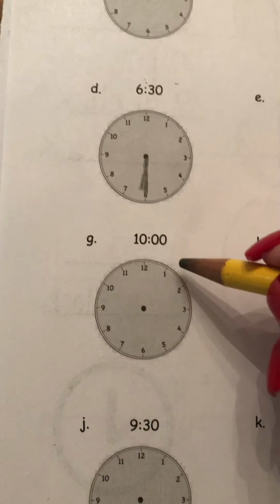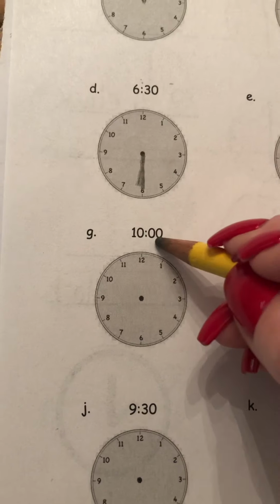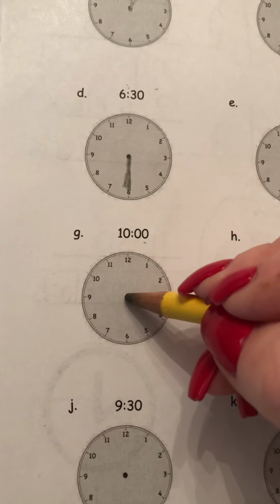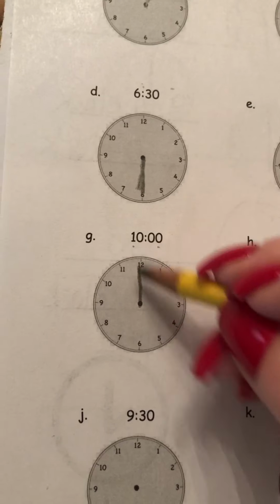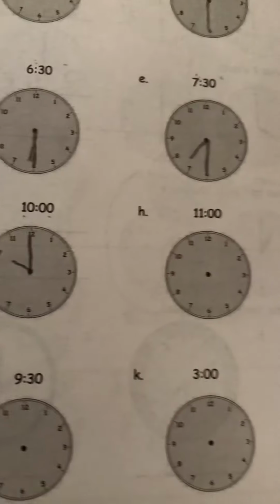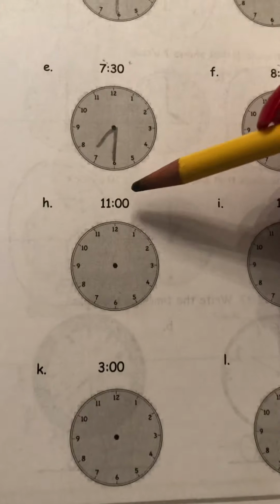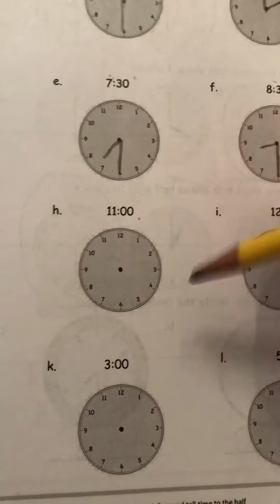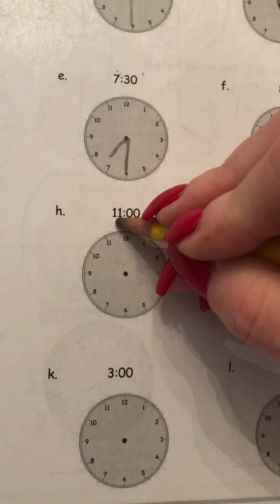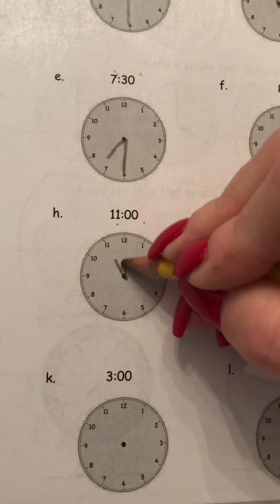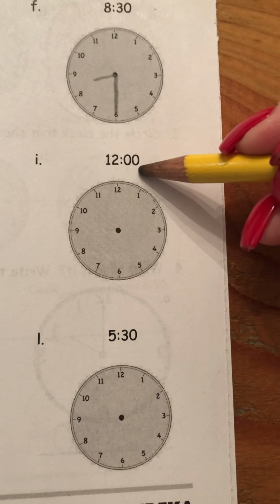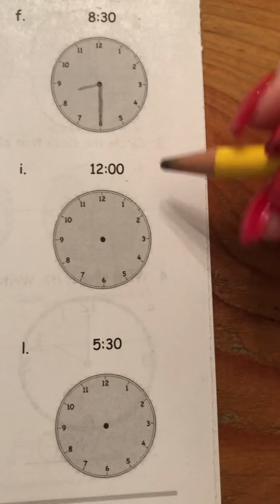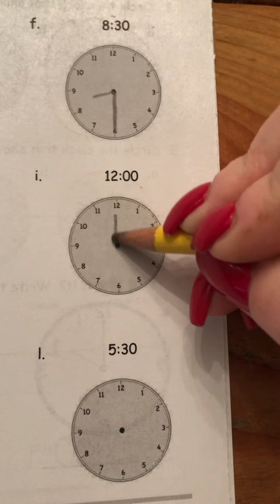10 o'clock. So I know that you guys know where our o'clock long hand goes. Perfect, it goes right up to the 12. And our hour hand, it's easy, it goes right to the 10. I think the o'clocks are the easiest. At 11 o'clock, our hour hand goes to the 11, and our minute hand is on the 12. And if it's 12 o'clock, where do both the hands point to? Good job, they both point to the 12.